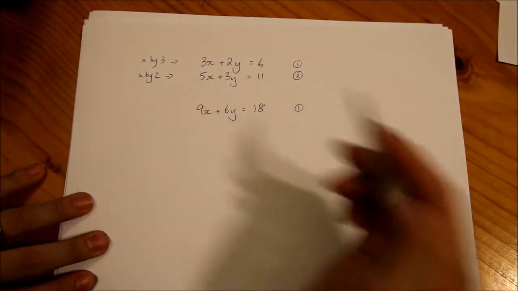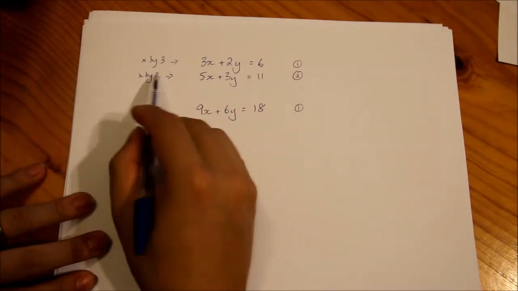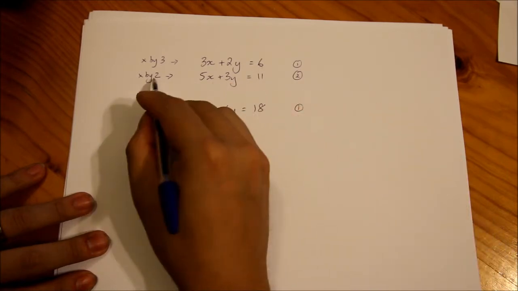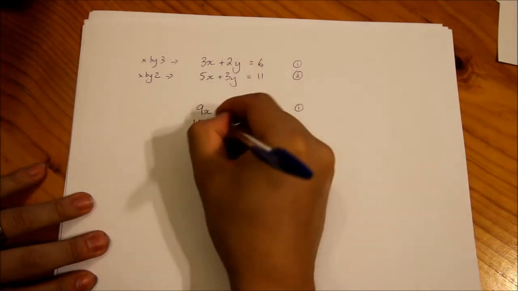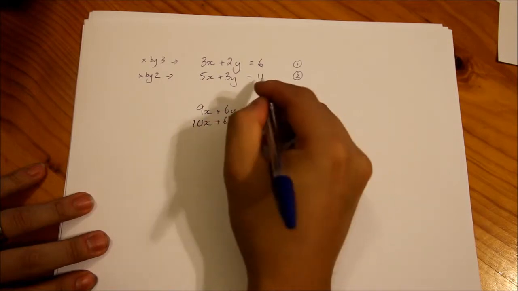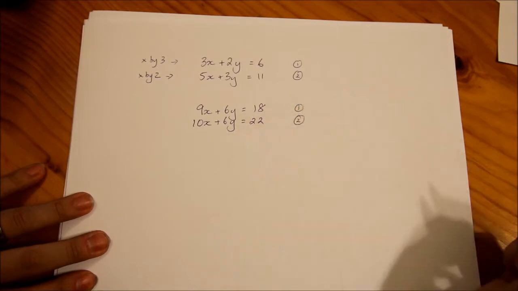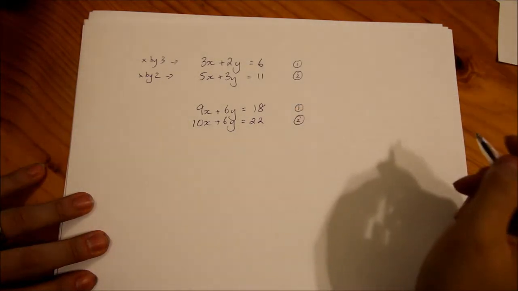Let's do the same with equation 2. In this case, I'm multiplying it by 2. So 5 times 2 is 10x. And then 3 times 2 is 6y. And then 11 times 2 is 22. That's going to be my new equation number 2.